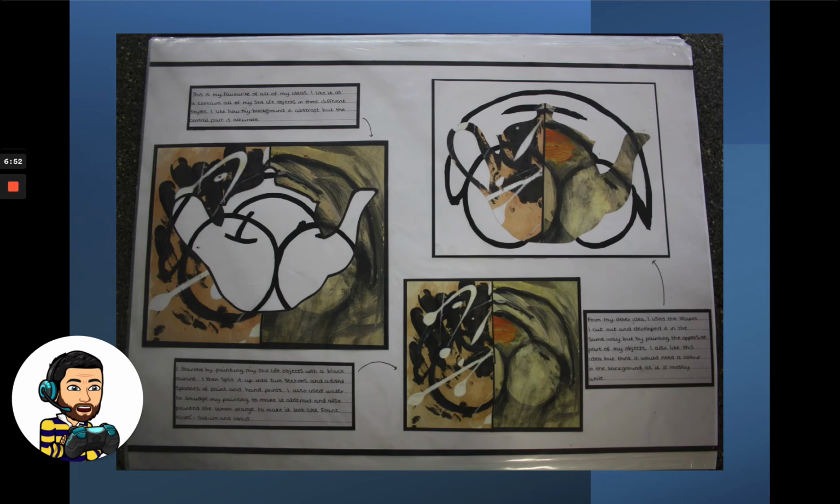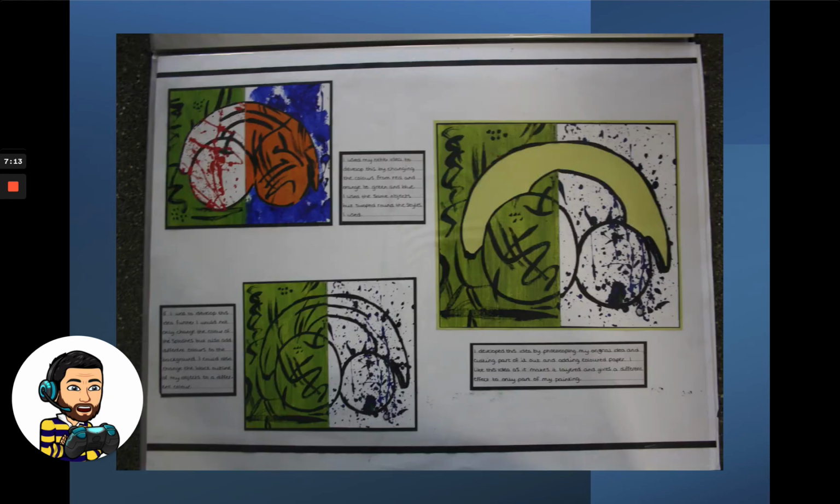And then we've got some other elements mixed in. We've got the teapot and the fruits, picking out elements of the artist's work, and you can see it's similar objects reproduced 2 or 3 different ways, but we're making decisions and we're showing those decisions all the time that are being made through the annotation and through the experiments.